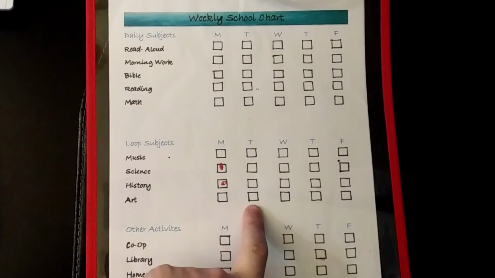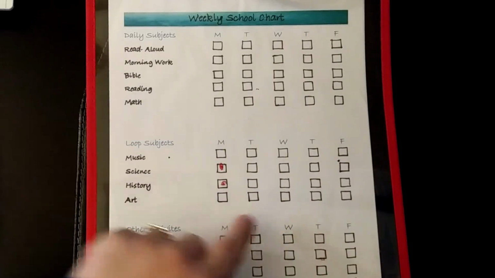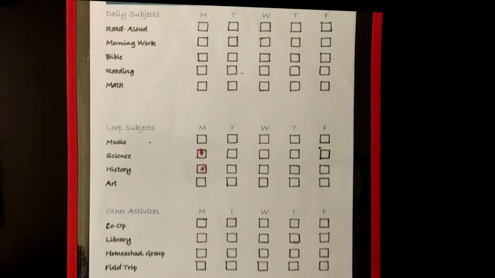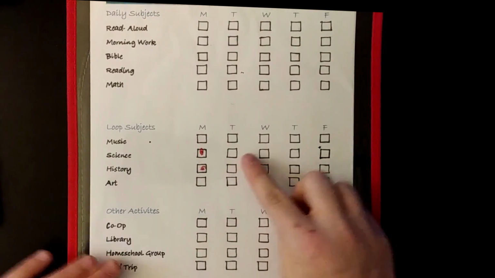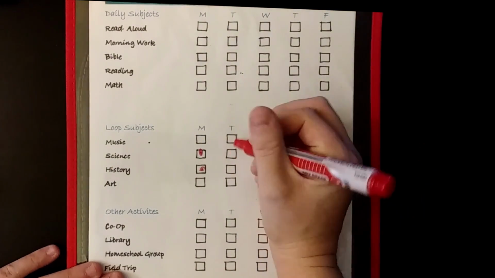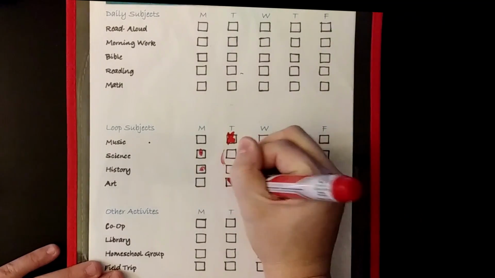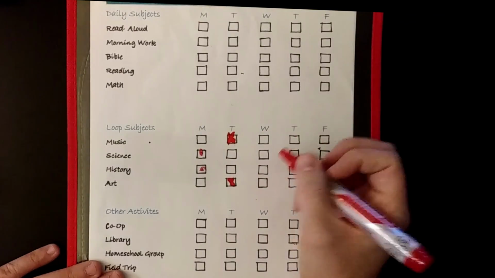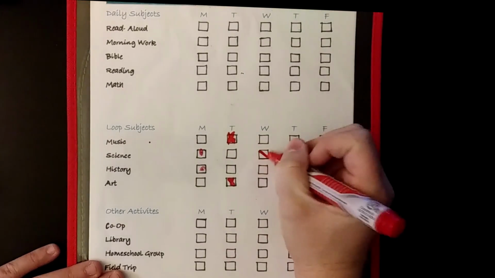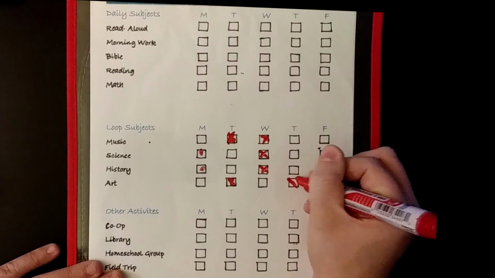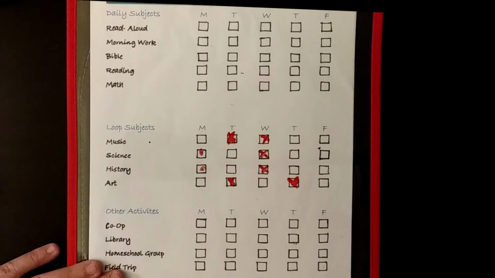Once a month on Tuesdays, we do have an art class that lasts for like an hour and a half at the local library. So I know that we will do that on that day, no matter what. So on Tuesday, I would then say I'm going to do music and art. Then on Wednesday, I would start back with science and history. And let's say that day I did science, history, and I had time for music. Well, then the next day I would start with art. And that's how that would look.